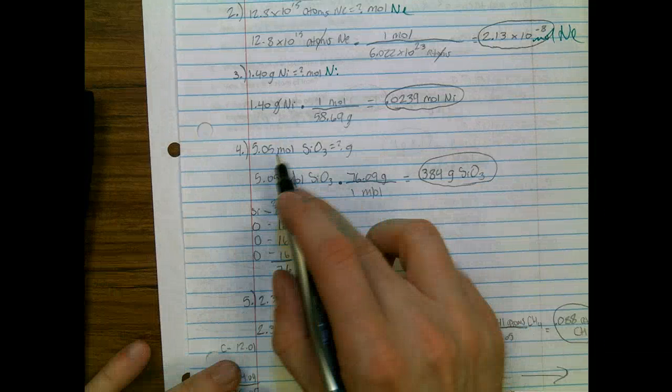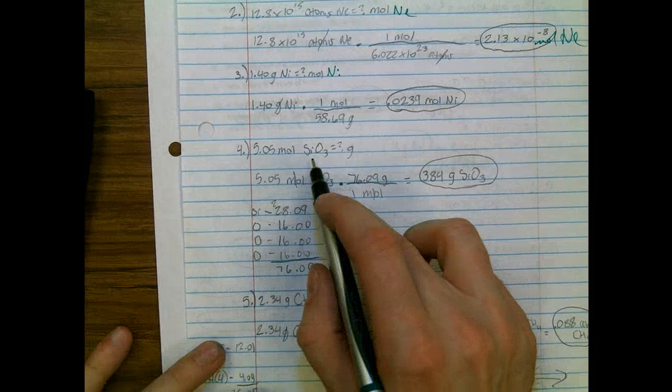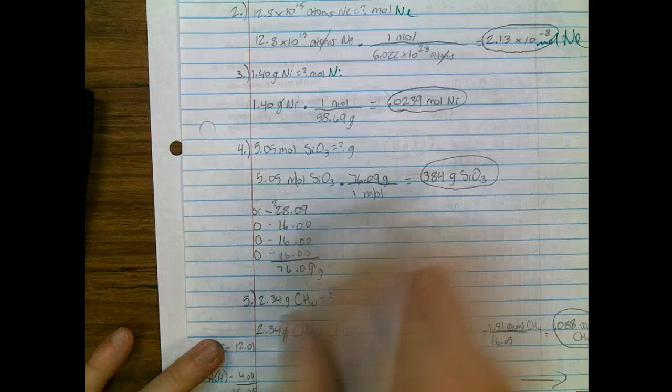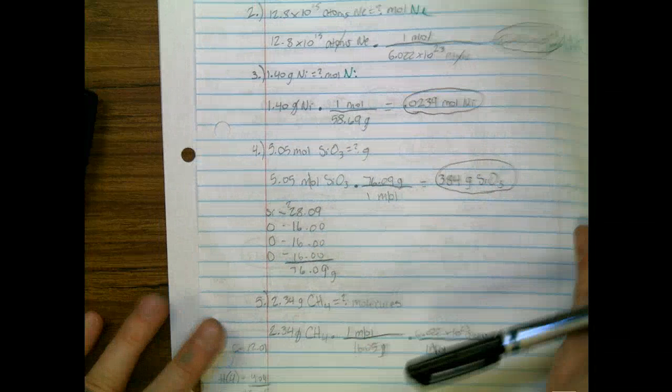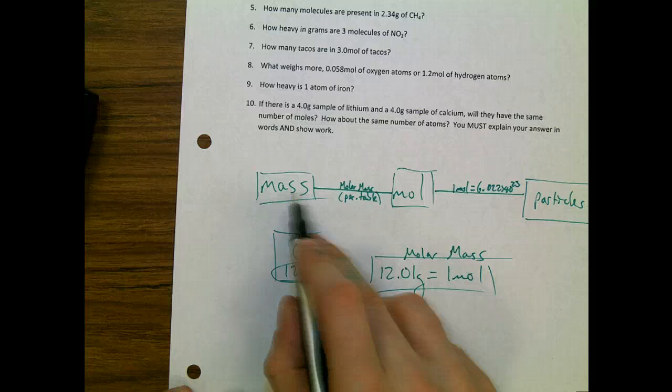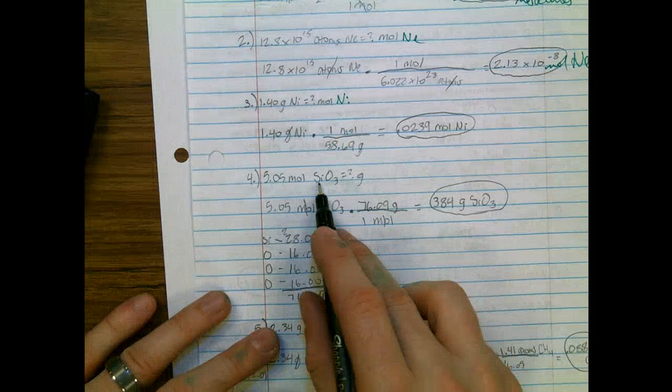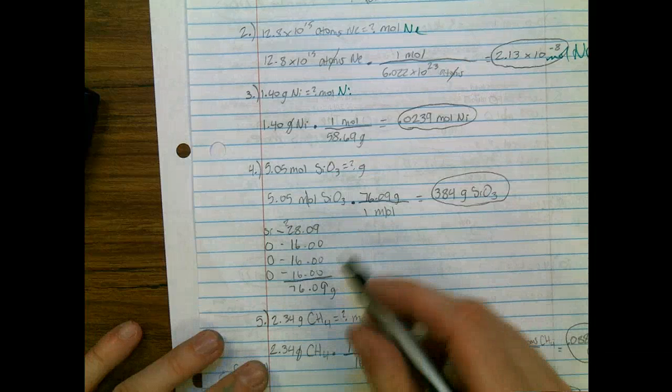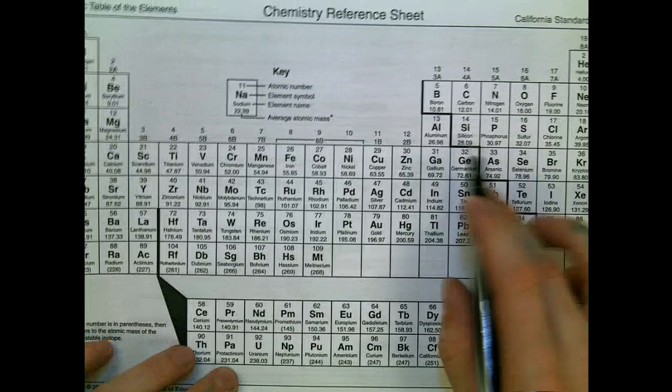Number 4 has you going from moles of SiO3 to grams. So we're going from moles to mass. Again, going from here to here, we have to use molar mass, which comes from the periodic table. But this time, it's SiO3. So there is no SiO3 on the periodic table, but there is silicon and oxygen.